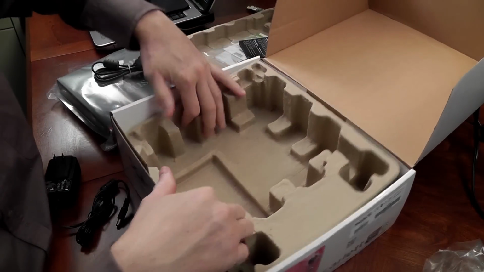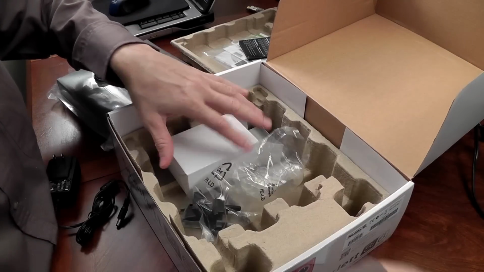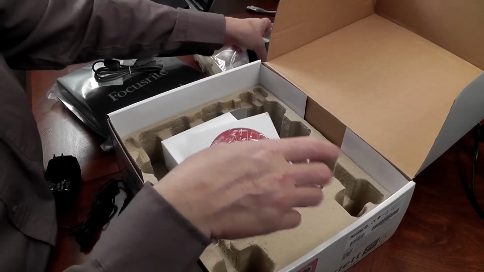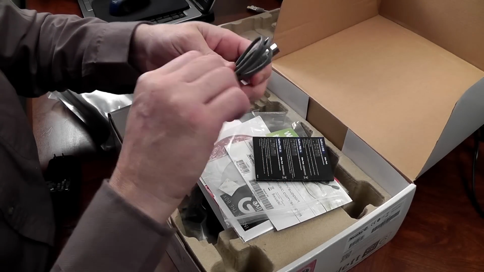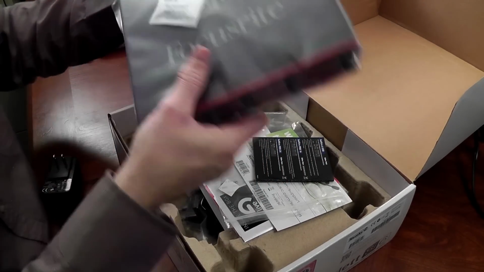And okay, so nothing else in the box. And I'm not actually going to use the driver disk. I'm going to see what I can find online.